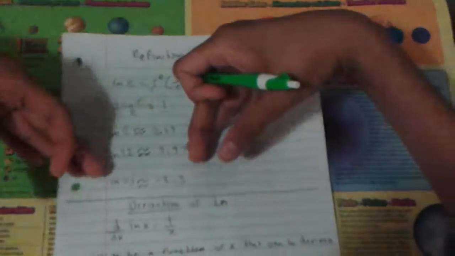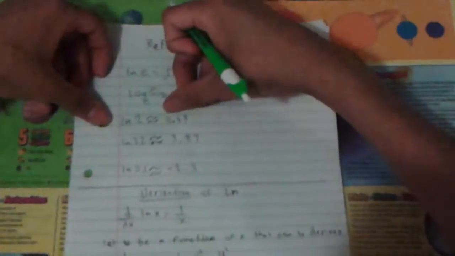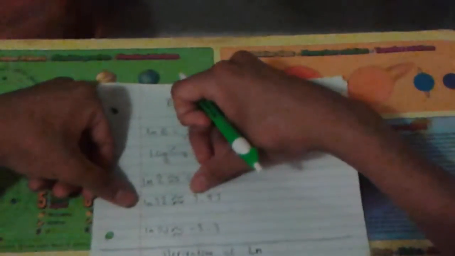Now here are some of our lns that don't involve e. We can't do much with them. This is just a way to check if our calculator works. I already did them here. So we have ln 2 approximately equal to 0.69. If you have that, then good. ln of 32 is approximately 3.47. ln of 0.1 is approximately negative 2.3. This wasn't really relevant. It's just to check to see if our calculators are working. We might be using it later to check our work, mostly with our integration.